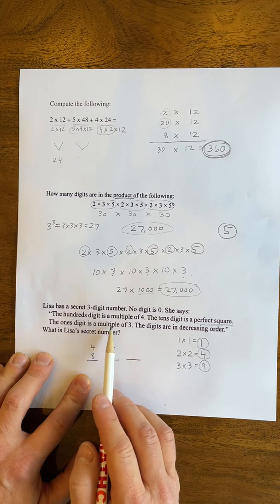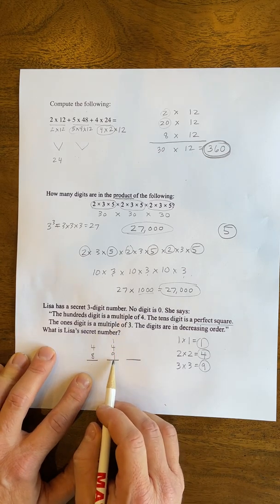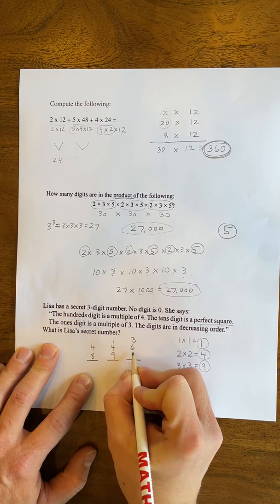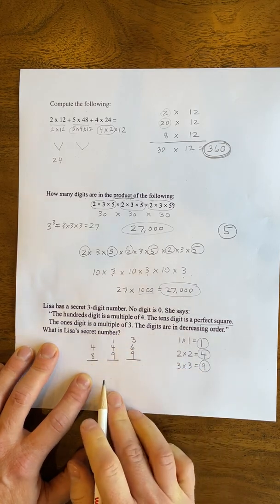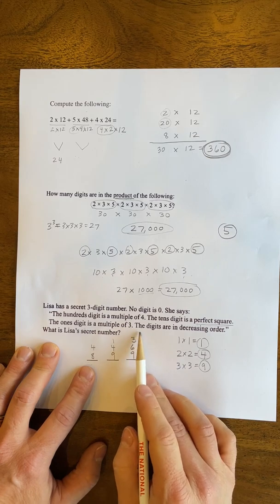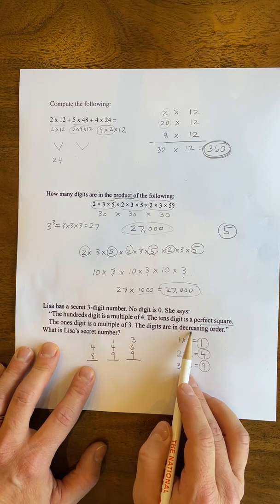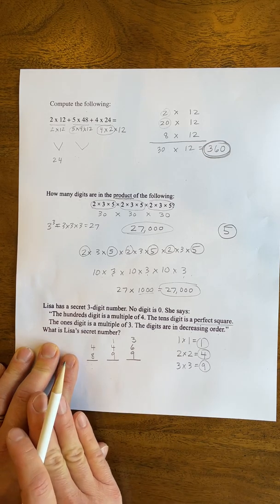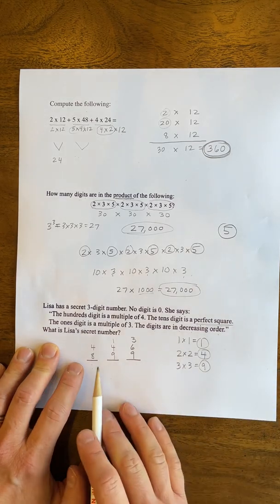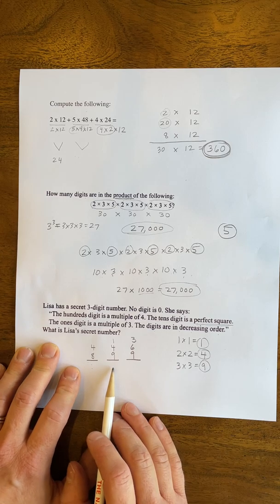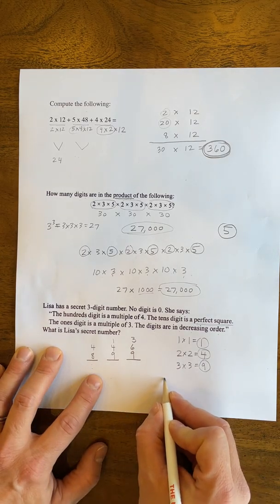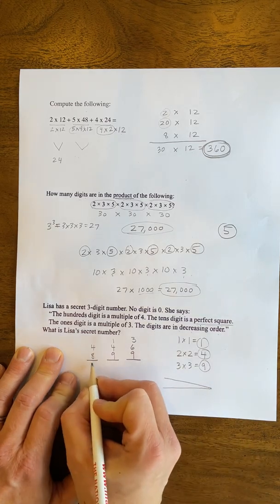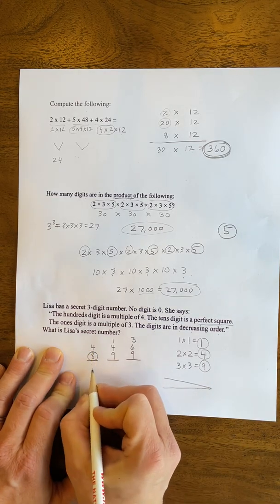The ones digit is a multiple of 3. Well, what are the digits that are multiples of 3? 3, 6, and 9. Okay, we need one more clue. The digits are in decreasing order. So starting on the left, because we read left to right, the digits are in decreasing order. So if something's decreasing, it's starting from big and getting smaller. So I'm going to start with my biggest digit here.